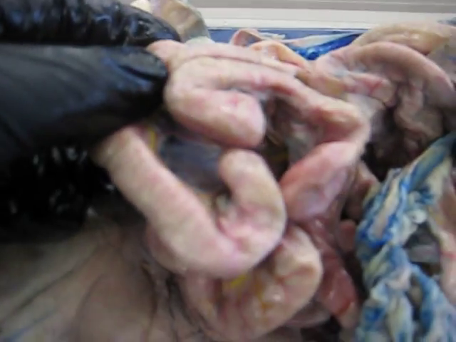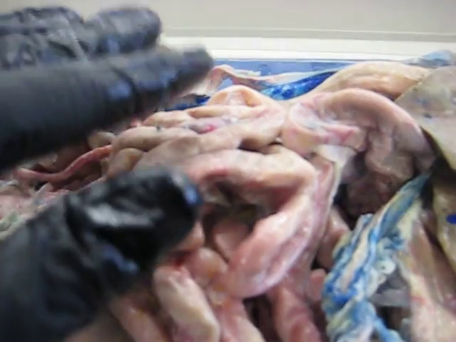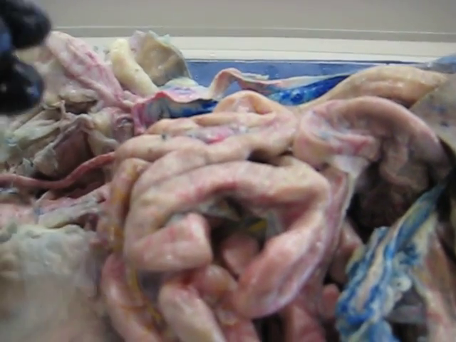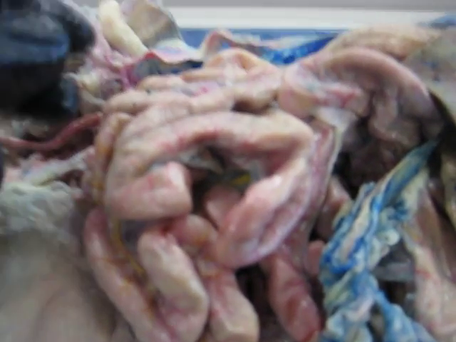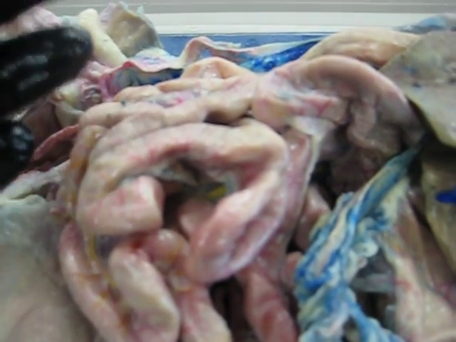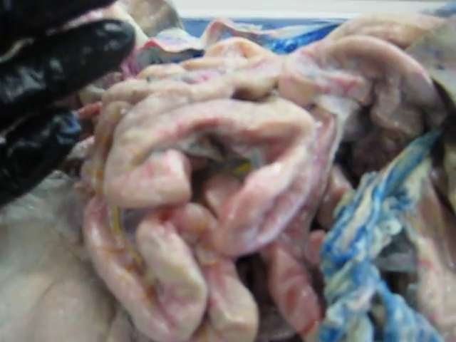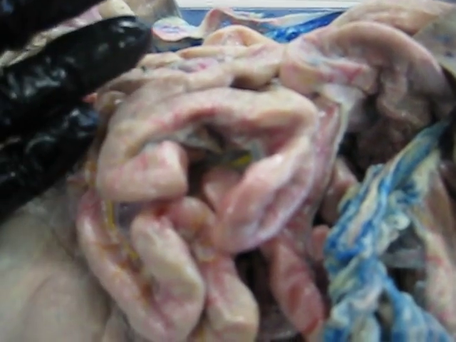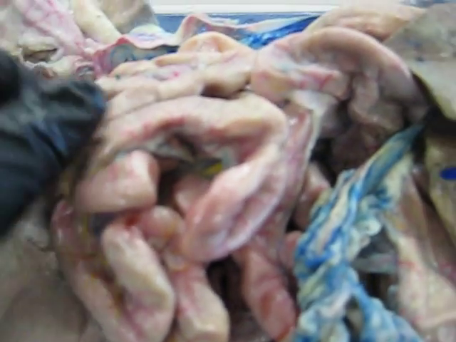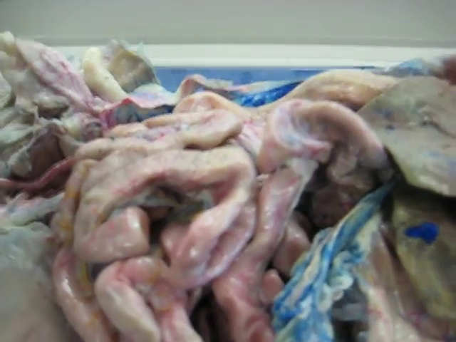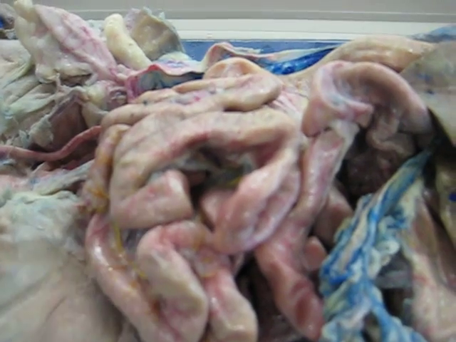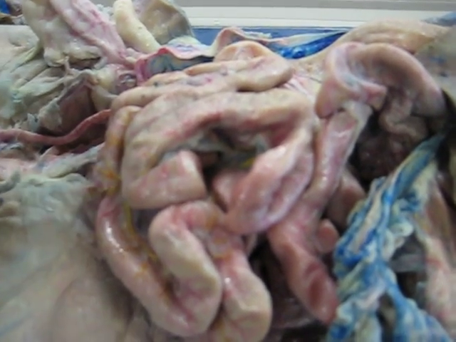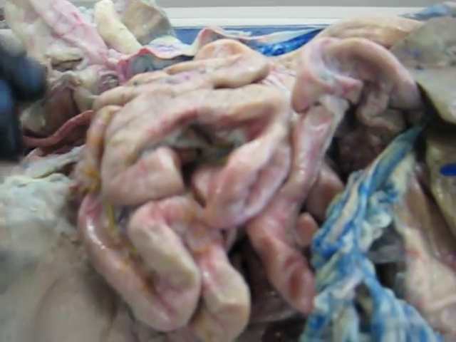Now, I'm not going to try to demarcate the difference between the jejunum and the ileum because you cannot do so anatomically. The differences between the jejunum and ileum are more physiological than they are anatomical. But you do need to know that the order of the small intestine goes duodenum, jejunum, ileum.